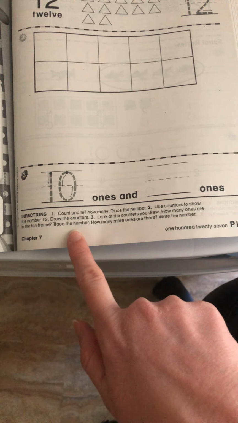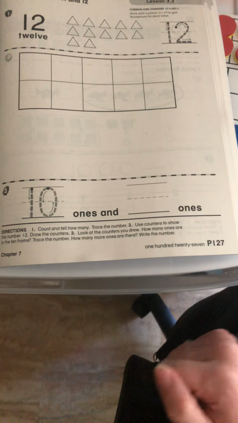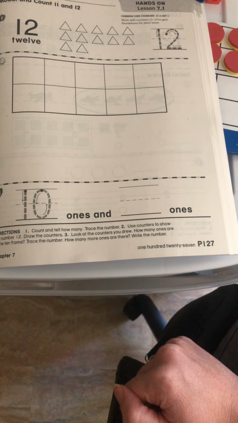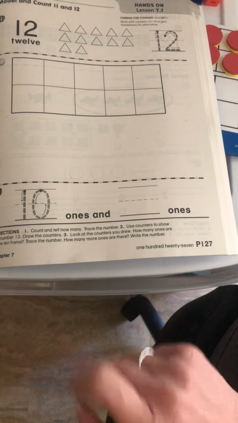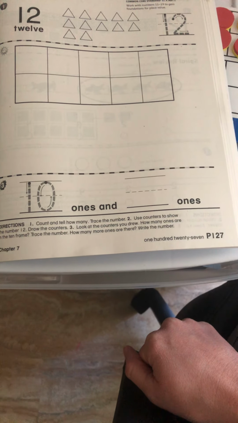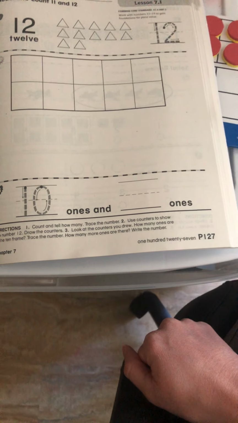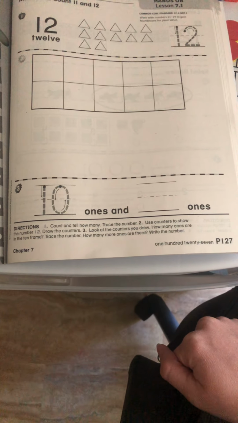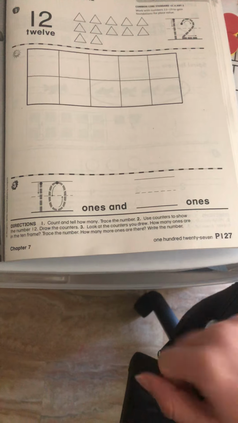And on the bottom, it says, look at the counters you drew. How many 1s are in the 10 frame? Trace the number. So right here, we have how many in a 10 frame? We have 10. So I want you to trace that number. Then it says how many more are there? How many more 1s are there? So you're going to look under your 10 frame and see how many you drew to get to 12.